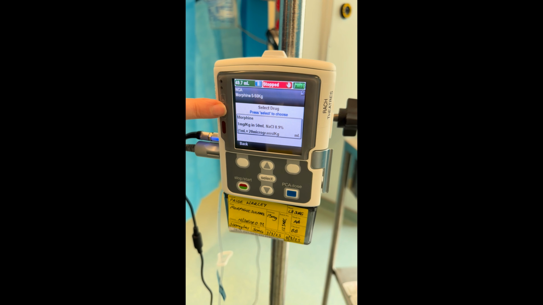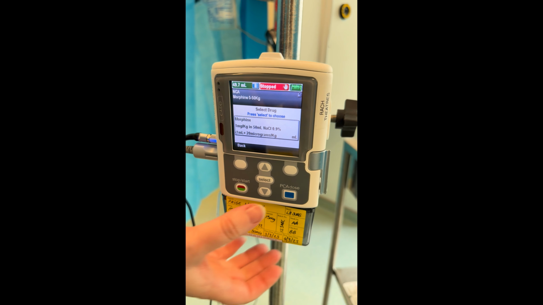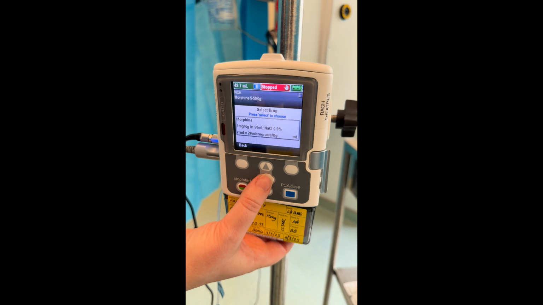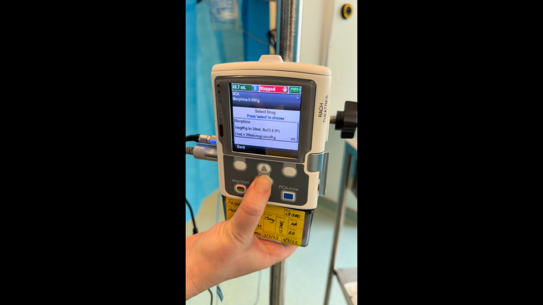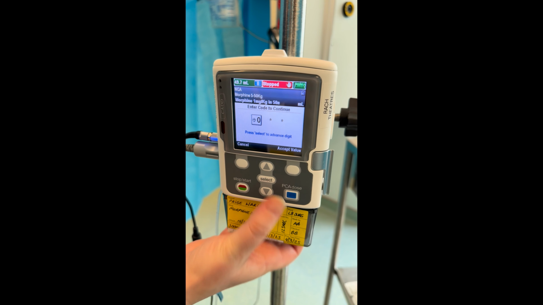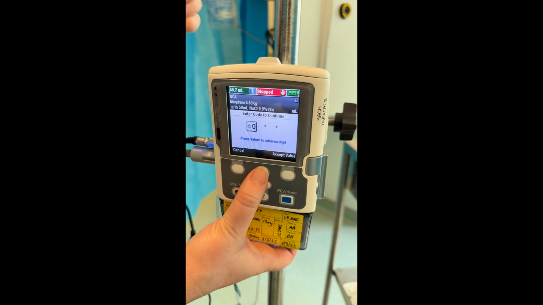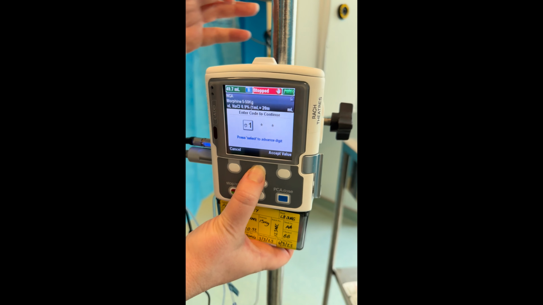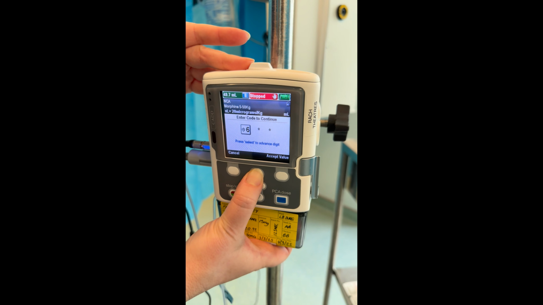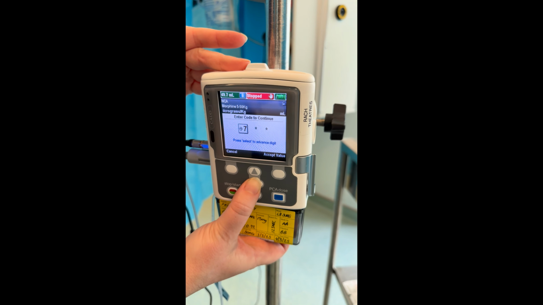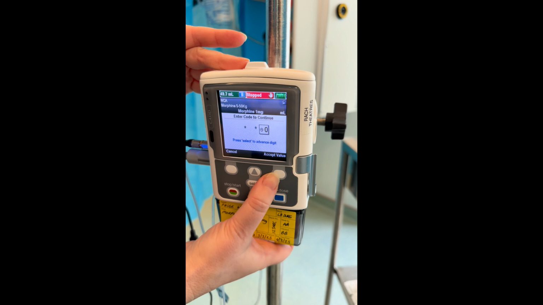Now check that you've selected the correct drug. Morphine, 1 milligram per kilo in 50 mils of saline. 1 mil equals 20 mics per kilo. Press select. You now need to enter the level 1 code, which is 700. Using the keypad, press accept value.